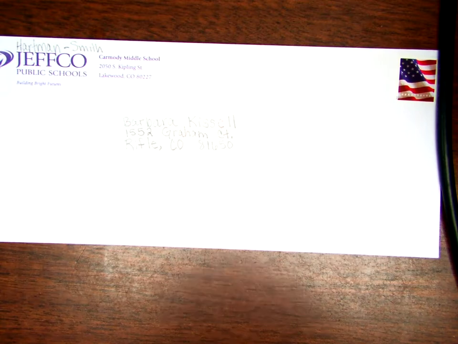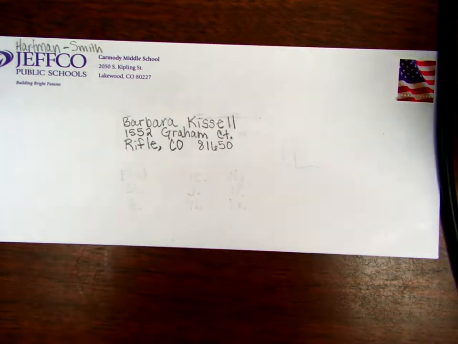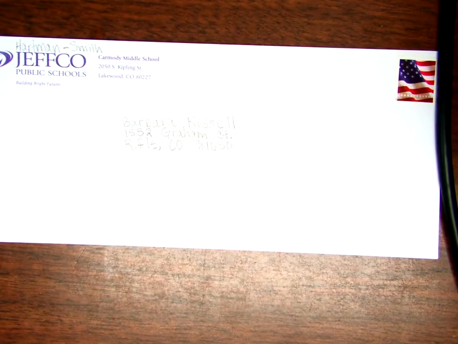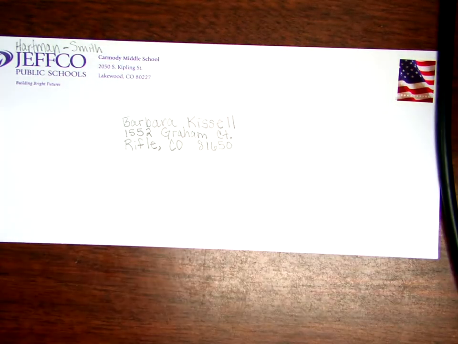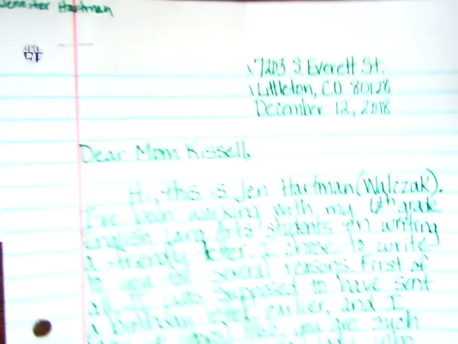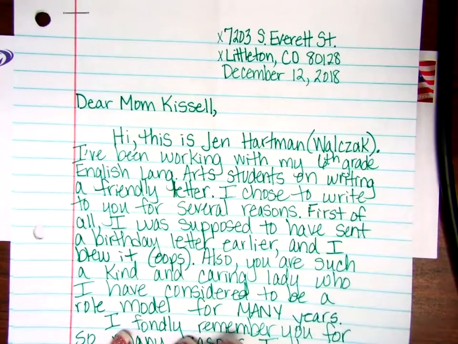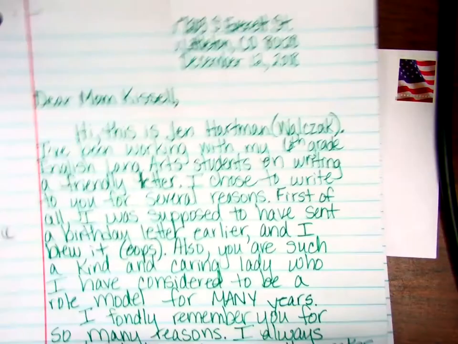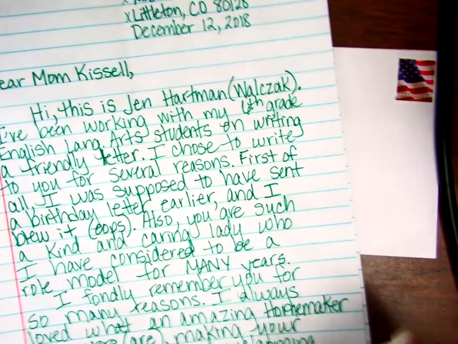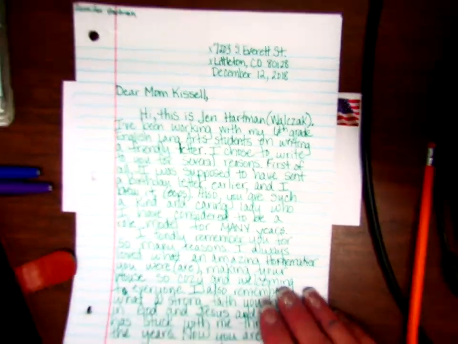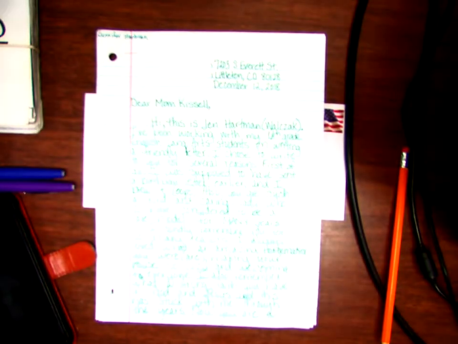We need to put the actual letter in the envelope. So like many of you, I stapled my letter because I had multiple pages. Okay, so I've stapled it together. I'm going to zoom out so you can see how you fold these letters to fit in this particular envelope.